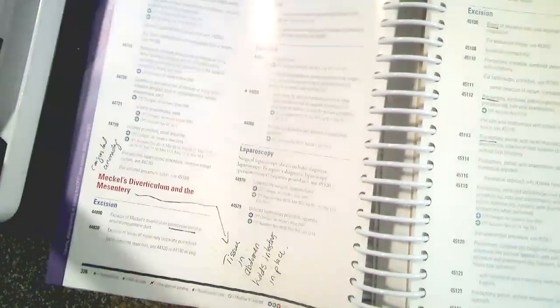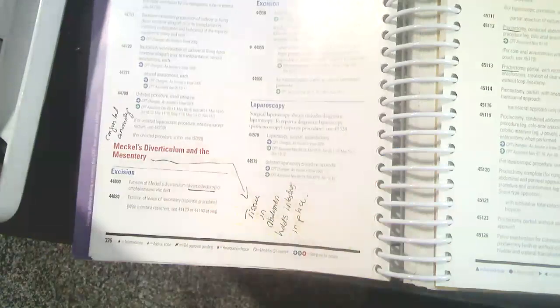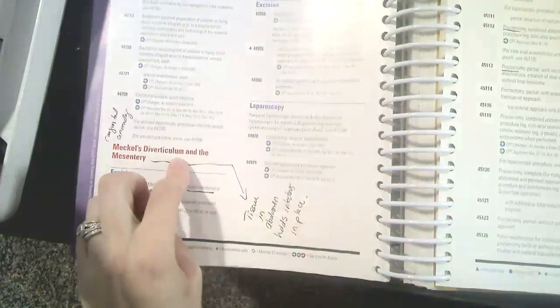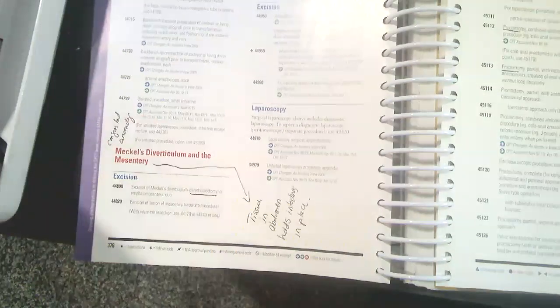All right, and then we get to Meckel's diverticulum and the mesentery. And this is confusing. I didn't know what these were when I first started working here in this section. So Meckel's diverticulum, that's not something that exists in everybody. It is a congenital anomaly. So it's an abnormality. It's not something everybody has, but it is common enough that we do address it in its own little section here.